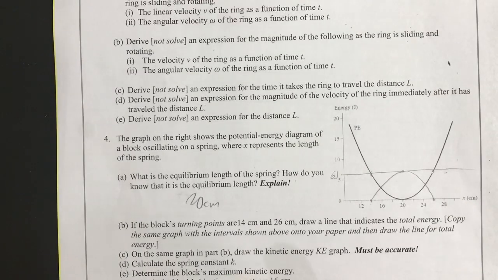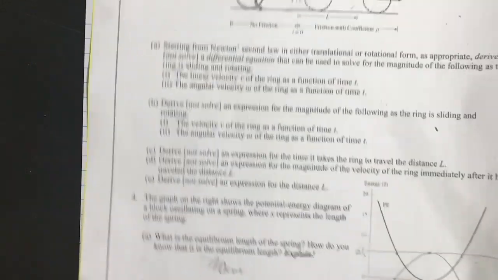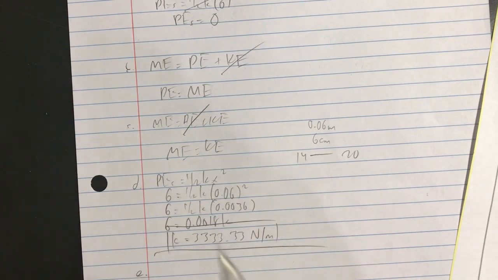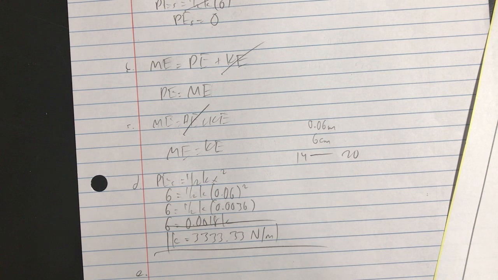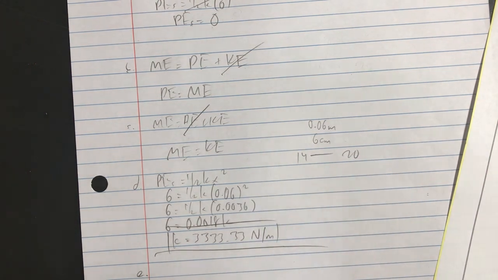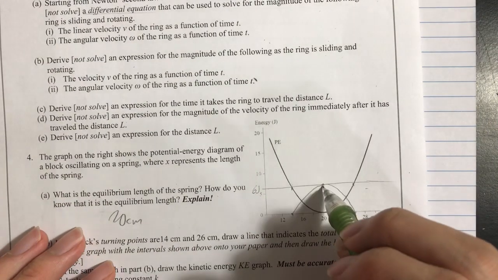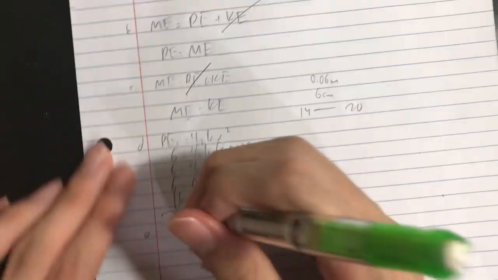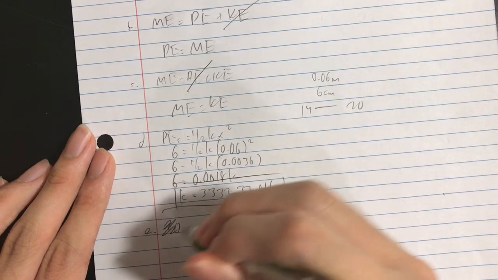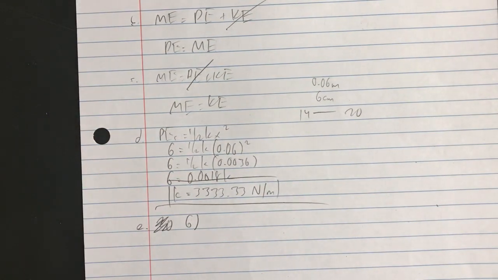Part E. Determine the block's maximum kinetic energy. I pretty much demonstrated that in part C, that ME equals KE at 20 centimeters because potential energy is 0 at that point. And as you look in this graph, that is the maximum of this curve. So the maximum kinetic energy is 6 joules.